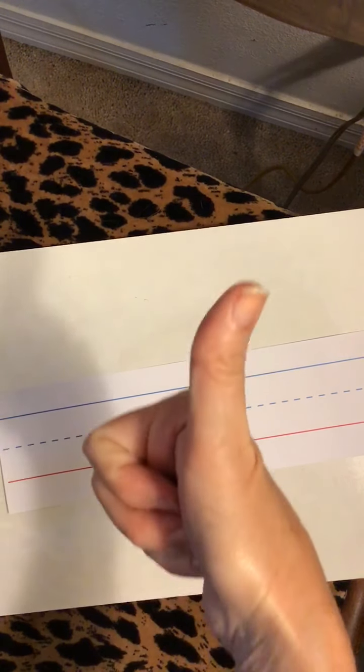I'm going to use some words in context. Do you remember what context clues are? If I use something in context, that means I use it in a sentence. Thumbs up, because I know you said that. All right, first word.